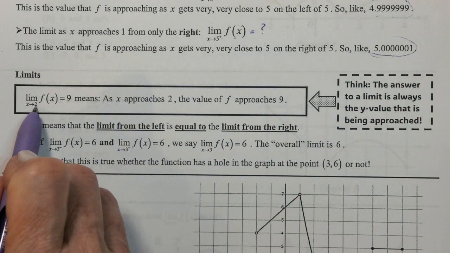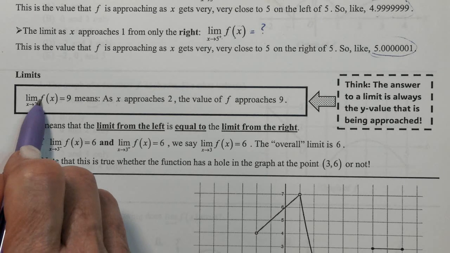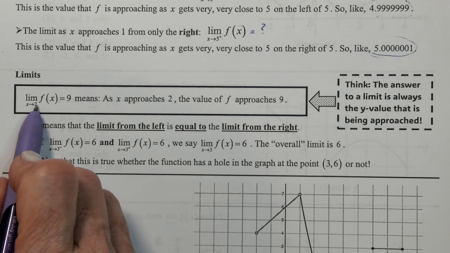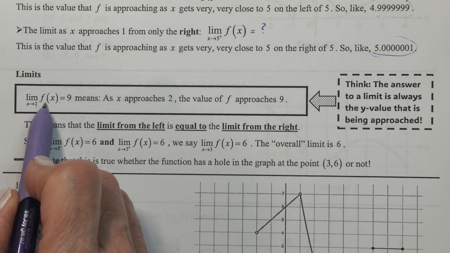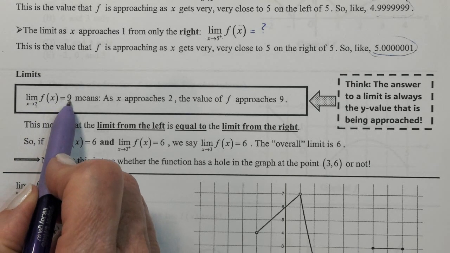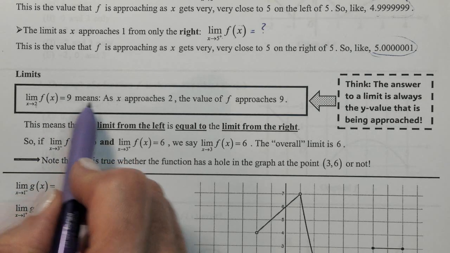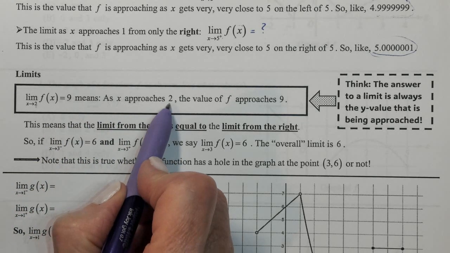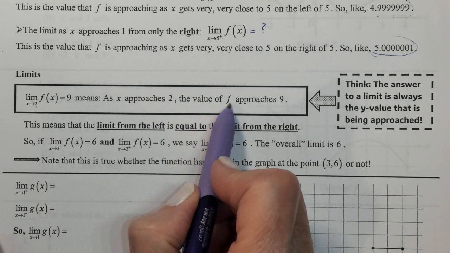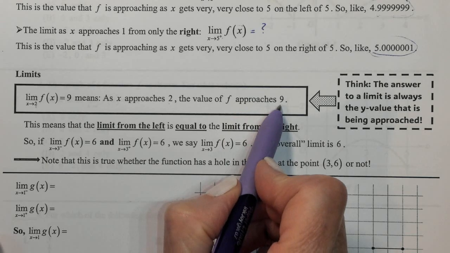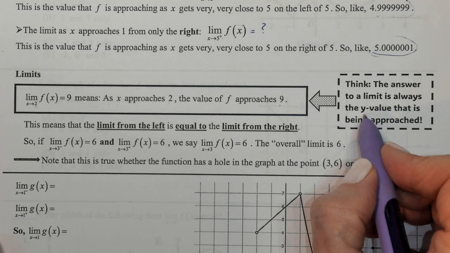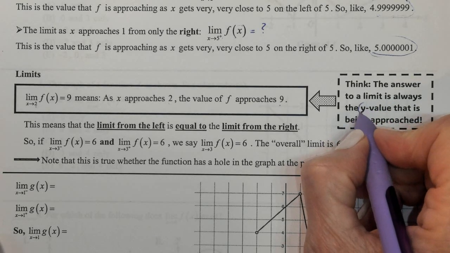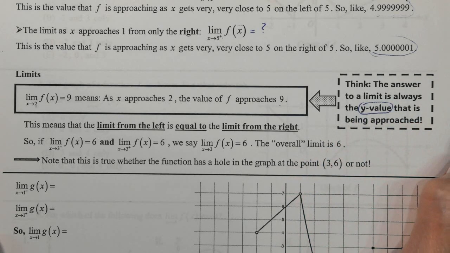Now, an overall limit, not one-sided, just the limit as x approaches 2 in this case. The limit as x approaches 2 of f of x is equal to 9 means as x approaches 2, both from the left and the right, the value of f approaches 9. Okay? The answer to a limit is always the y coordinate that is being approached.